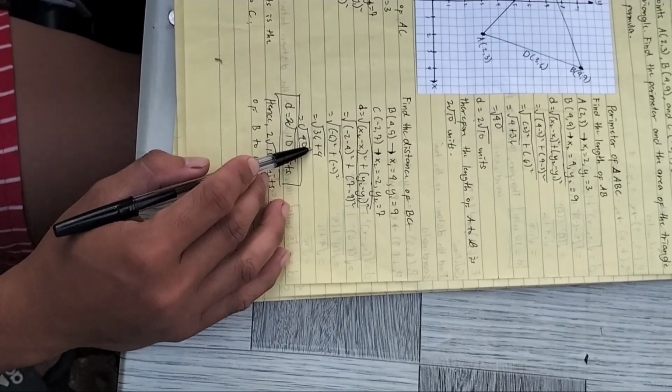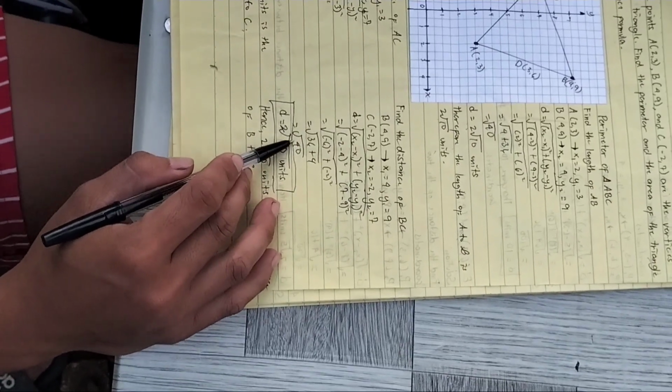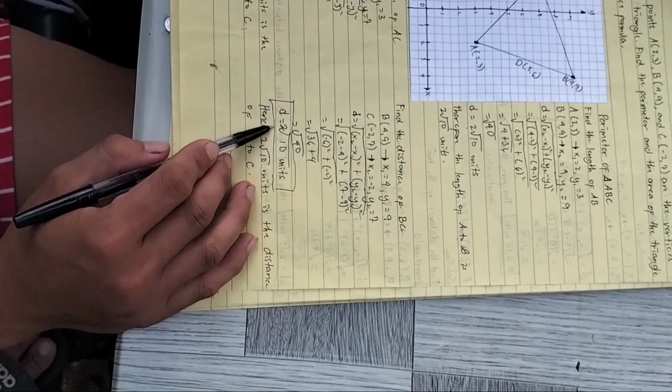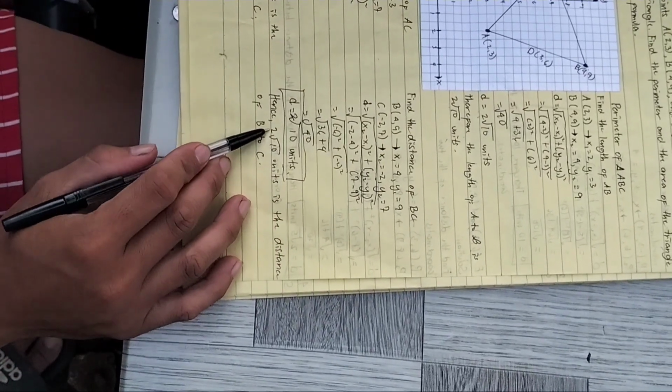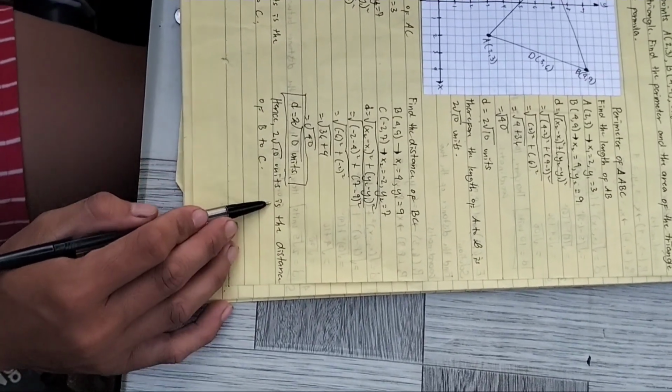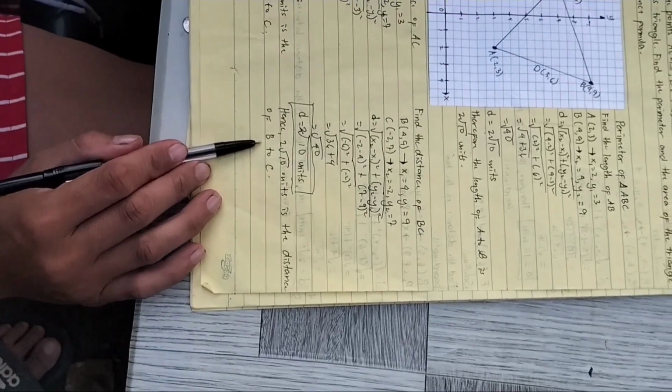is equal to square root of 36 plus 4, is equal to square root of 40. Our D is equal to 2 square root of 10 units. Hence, 2 square root of 10 units is the distance of B to C.